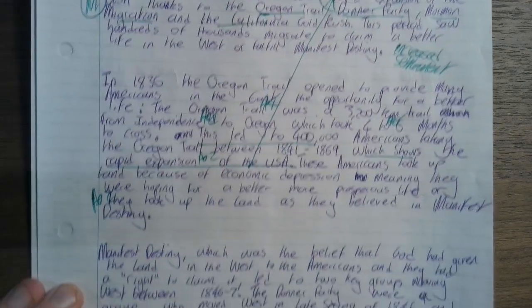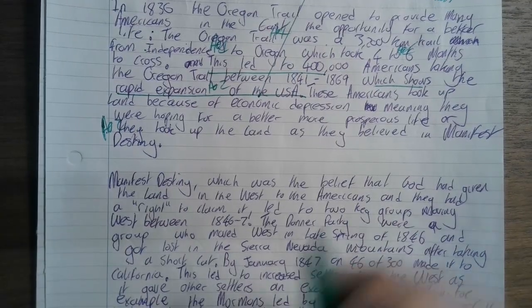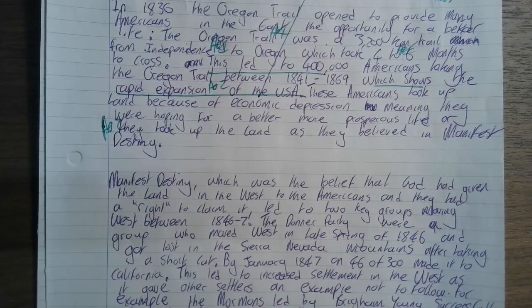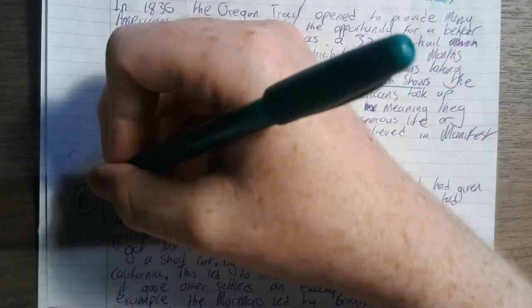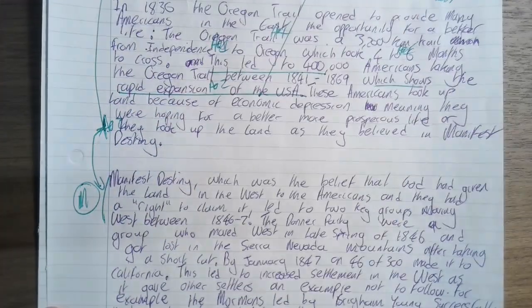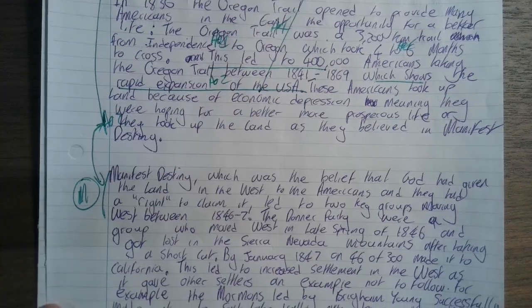Okay, let's have a look at the second paragraph. Manifest destiny was the belief that God had given the land in the West to the Americans, and that they had a right to claim it. Led to, hang on a minute. Oh yes, I've got a comma. Manifest destiny, which led to the key groups moving west in 1846 and 1847. So that's a lovely link there. So there's my motif again, and I'm essentially linking that to here. All right, and then I'm linking this to over here as well. Led to 2 key groups moving west between 1846 and 1847.